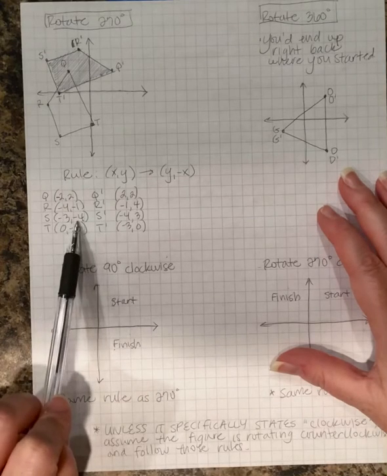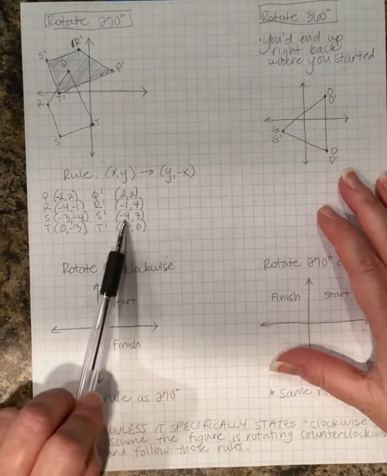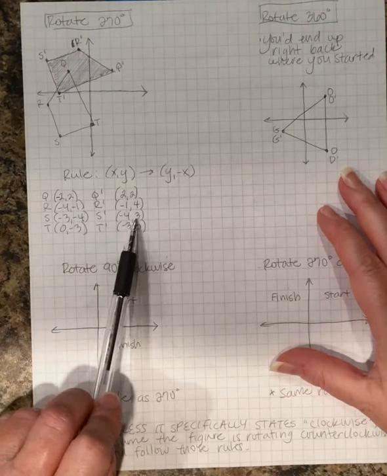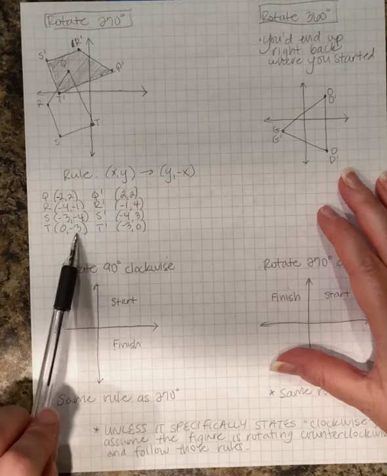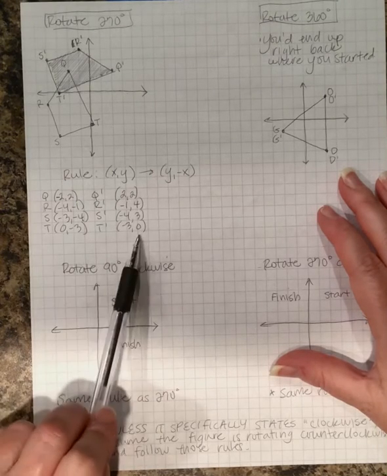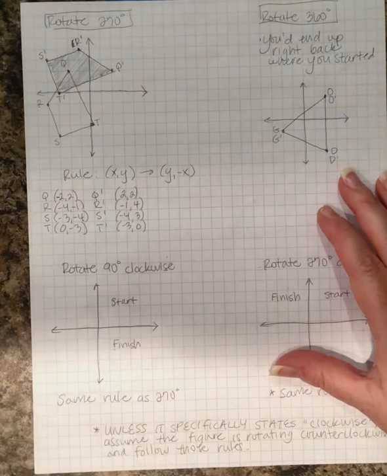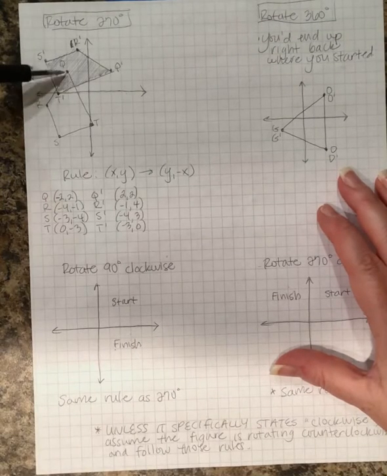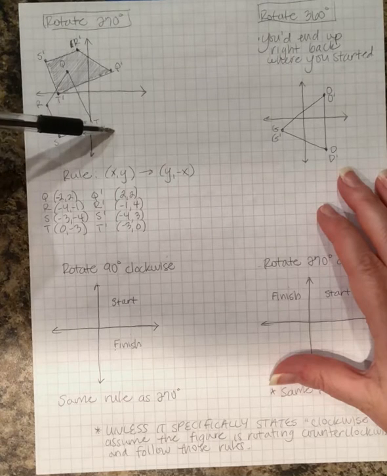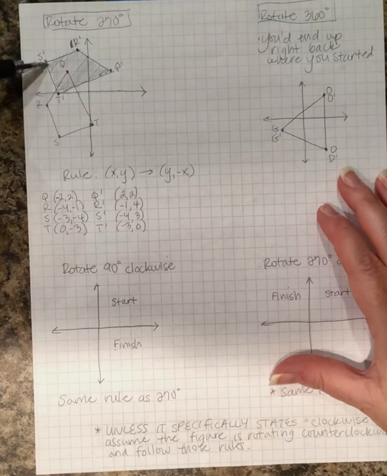If S is negative 3, negative 4, I switch the numbers and change the sign of whatever X was. T was 0, negative 3. I changed the numbers, but since X was 0, it's still just 0, and I plotted that out. And again, if I'm looking at each point, it should have swung around 3 quadrants. So if S is here, 1, 2, 3 quadrants over, now it's there.